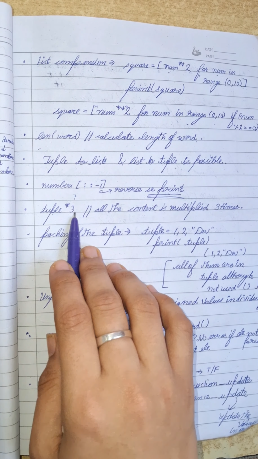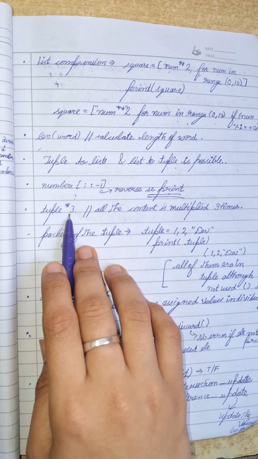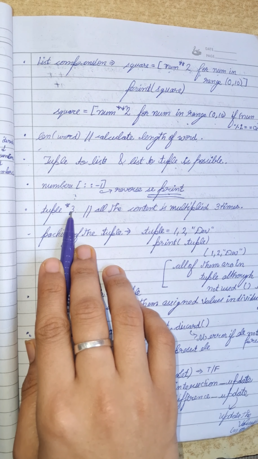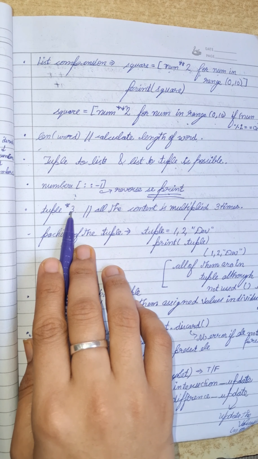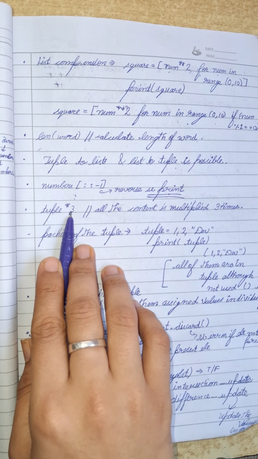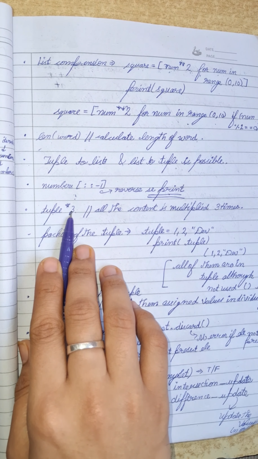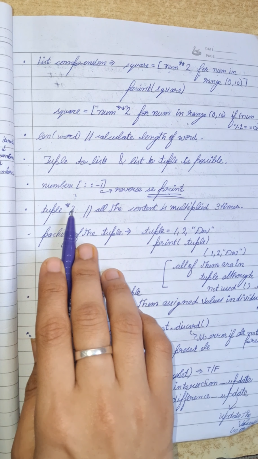If you want all the content present inside the tuple to become 3 times, then you can multiply it by 3. Here you can see, sir, you have told us that tuples are immutable, these values cannot be changed. Yes, exactly. The values, it means that you cannot add or pop the values. You can't append or pop the values, but you can change the values. You are scaling those values. Scaling up or scaling down is possible, but appending or popping out is not possible inside the tuple.